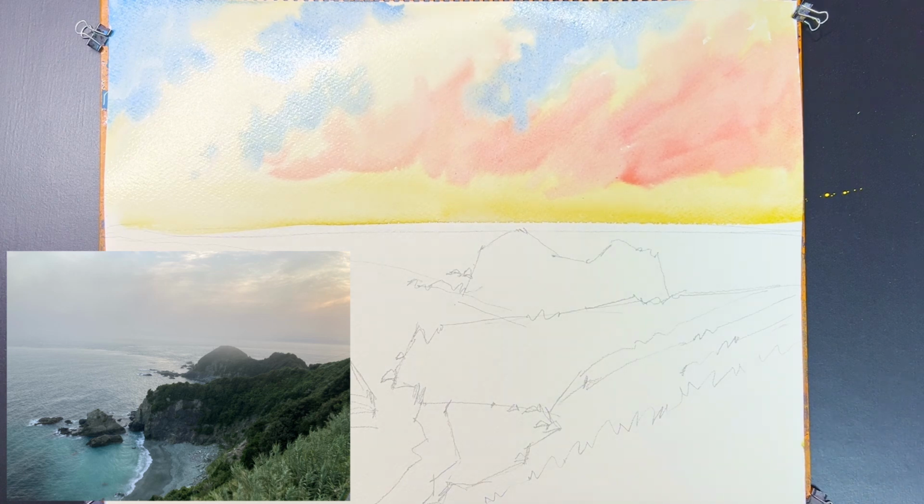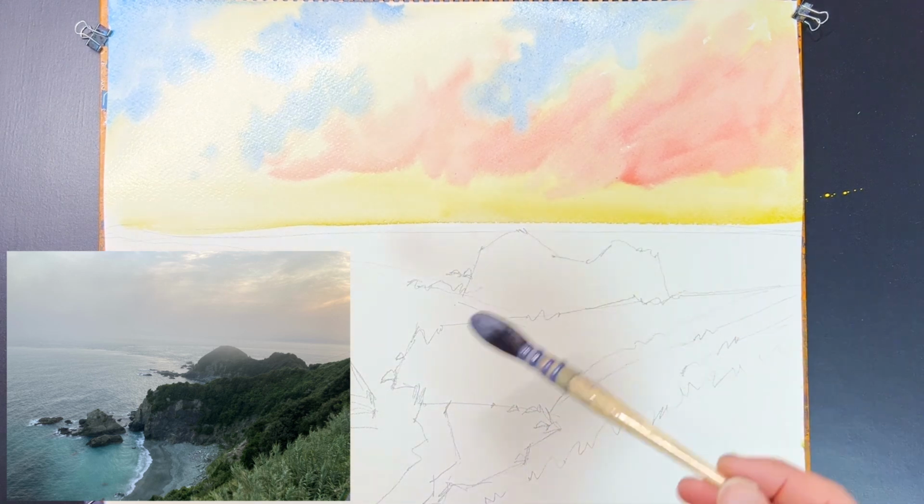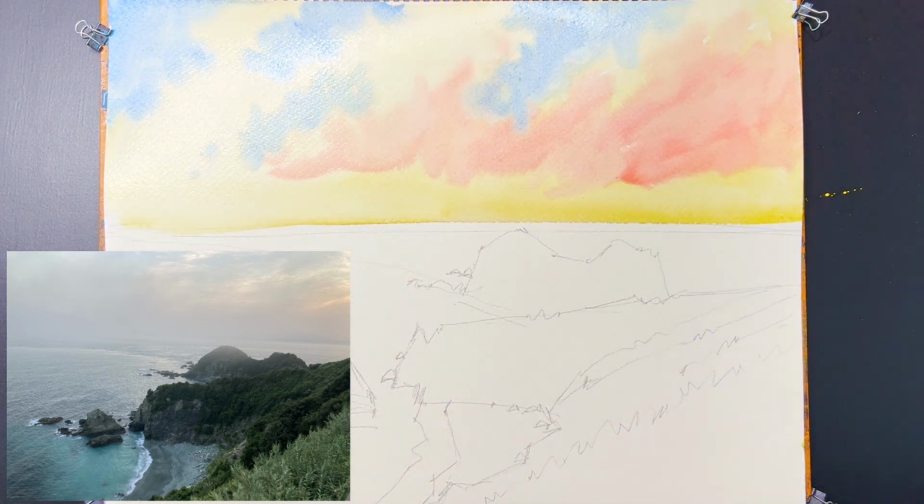So I'm mixing cerulean blue, alizarin crimson, something like alizarin crimson, and yellow ochre. And I'm trying to get a grey colour. And I'm just going to spray this because although it's wet at the top, it's drying out at the bottom, I think.